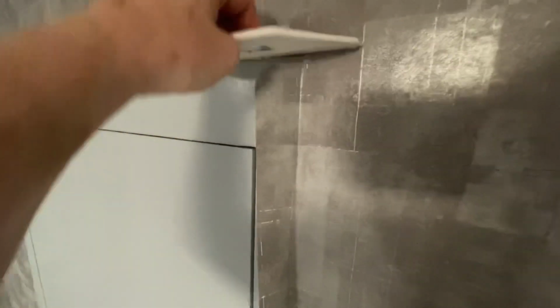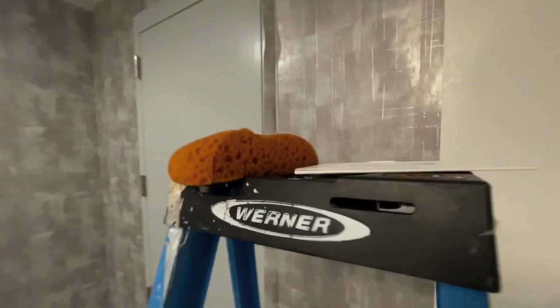Get those buckles out. Get those buckles out and join that seam. Okay? Okay? How's that look?